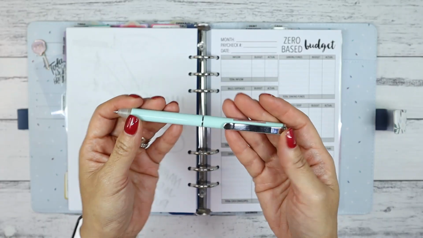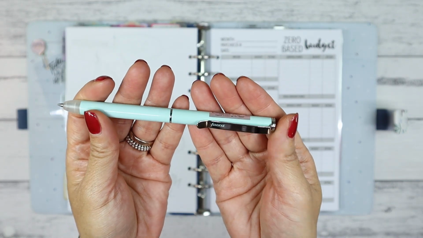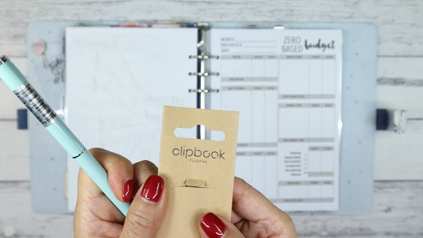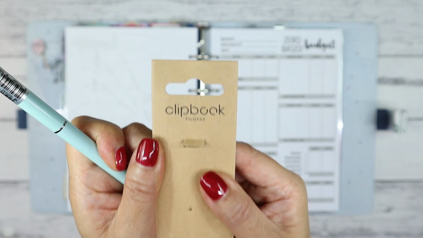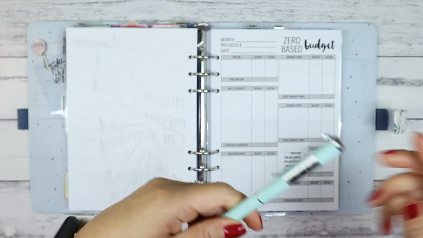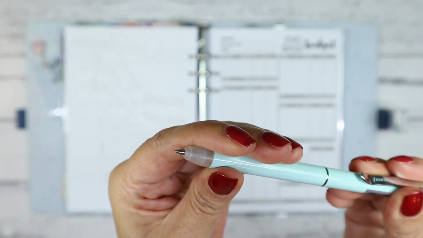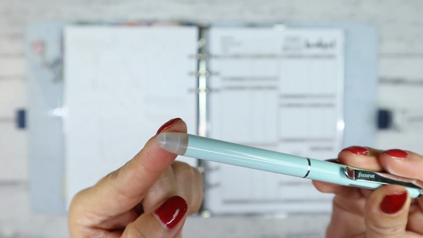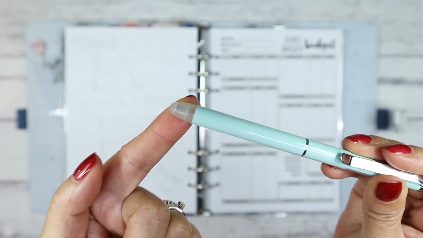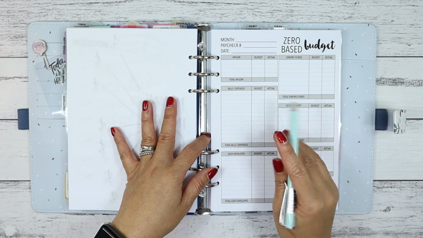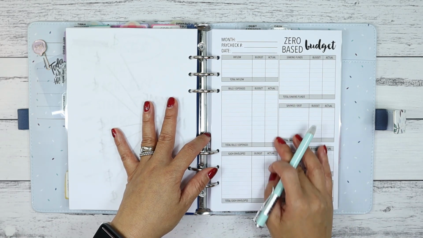Now today I'm going to use a Filofax erasable pen. So it is the Clipbook Filofax erasable pen. It's a twist pen, and this tip here is the thing that will erase any mistakes.